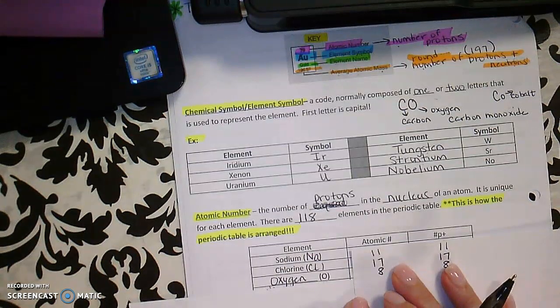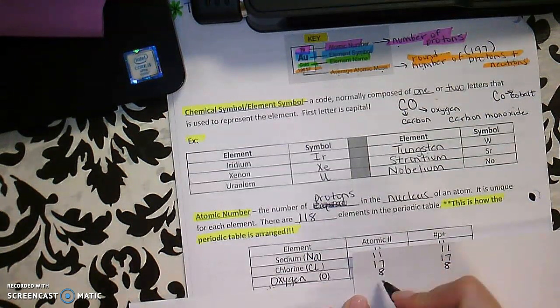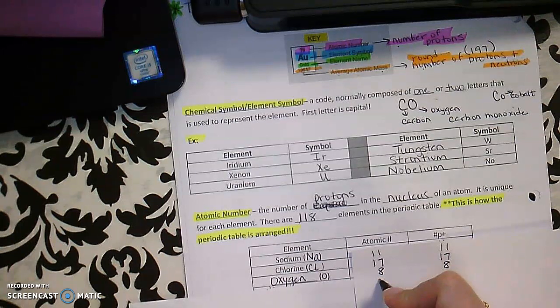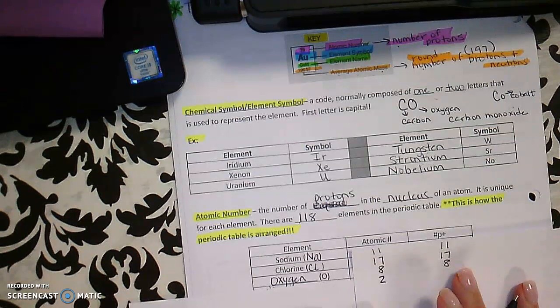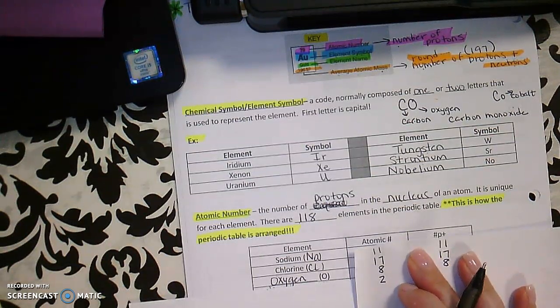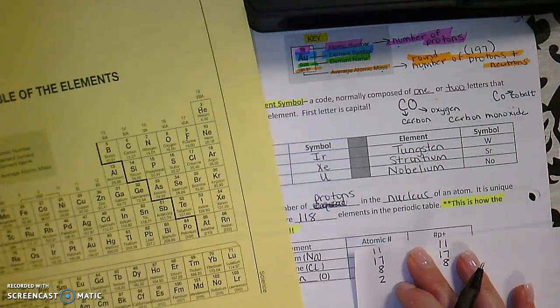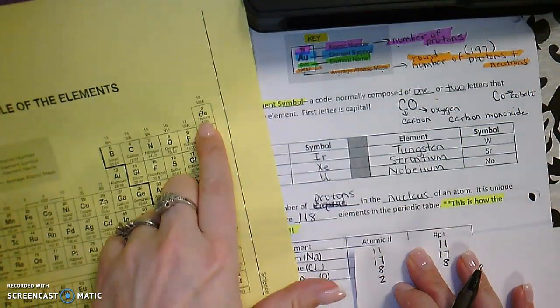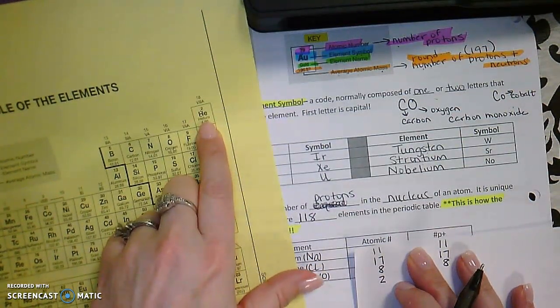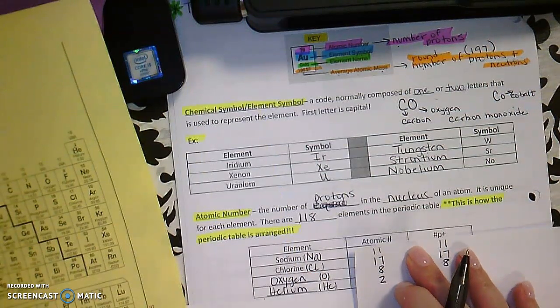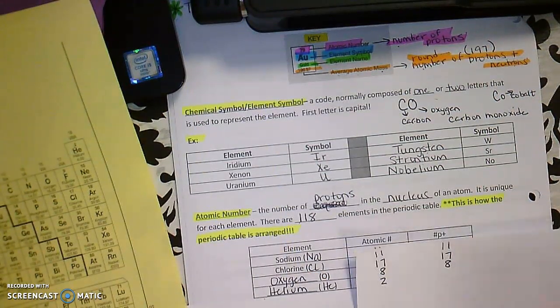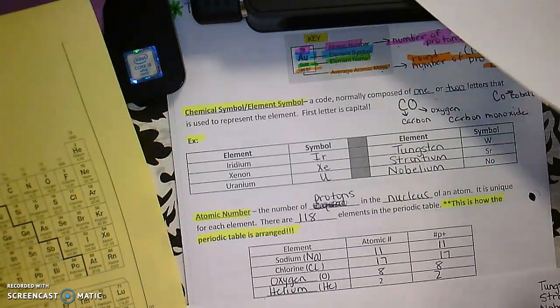Next, I don't know who the element is. I just know that there are 2 for an atomic number. So when I look at my periodic table, who on the periodic table has an atomic number of 2? Well, there's only one element with that identity, and it belongs to the element He. And who is He? That is helium. So that means that helium has an atomic number of 2, which means that helium has 2 protons in its nucleus.